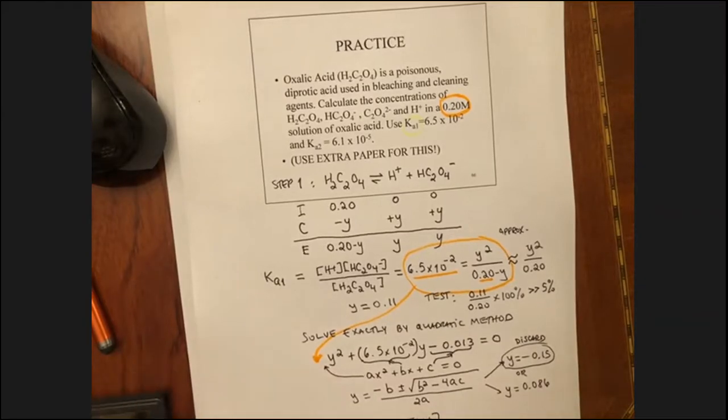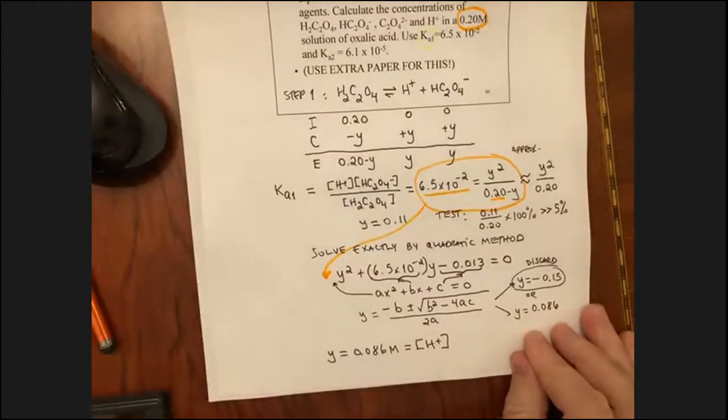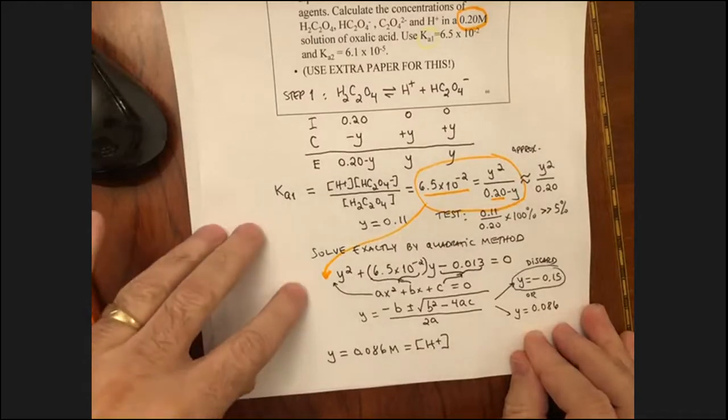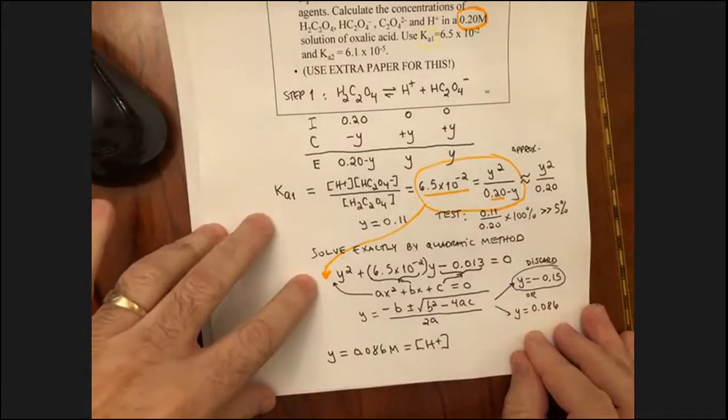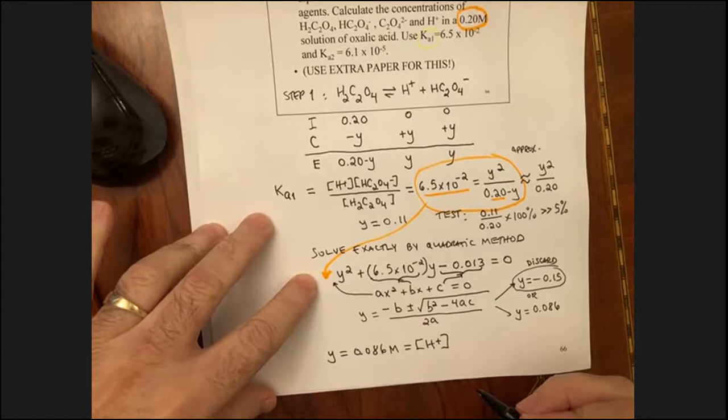Oops, I'm sorry. This was kind of off screen. There you go. So y equals 0.086. That's the solution we arrived at quadratically. And again, I skipped a few steps in here. And so that's the concentration of H+.